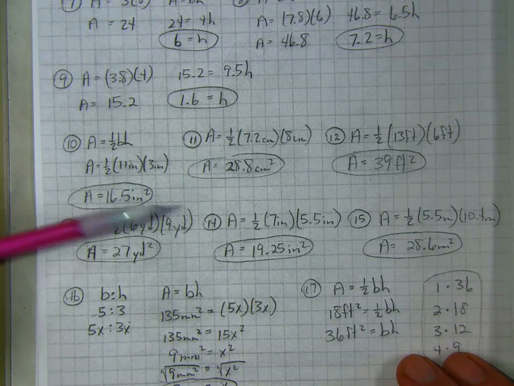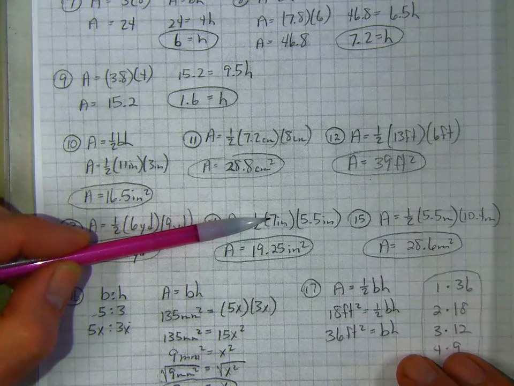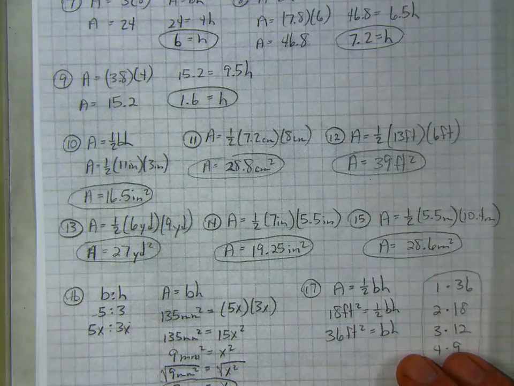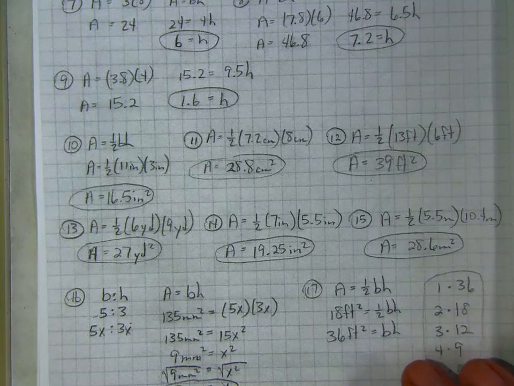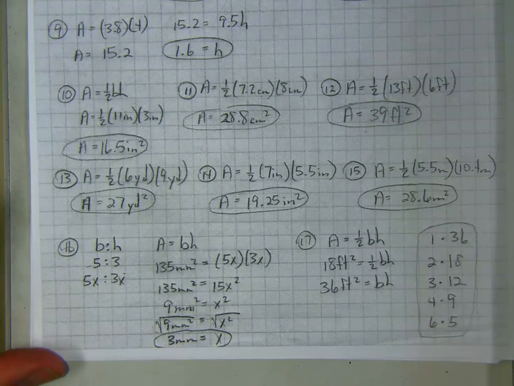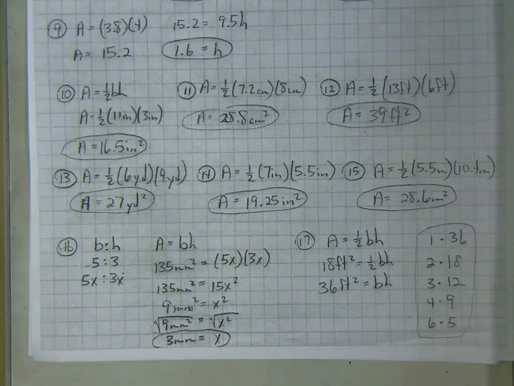Okay, notice I didn't use 9, I used 7. We didn't add the 2. We didn't use 10.5, we used 5.5. We didn't add the 5. Okay, so those are the answers and how you would solve those. If you still have any questions, when we meet as a class, we'll talk about those.